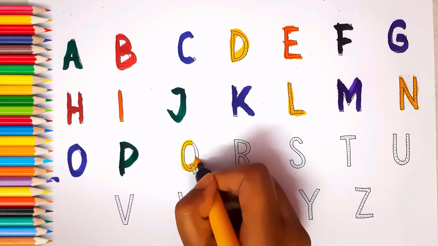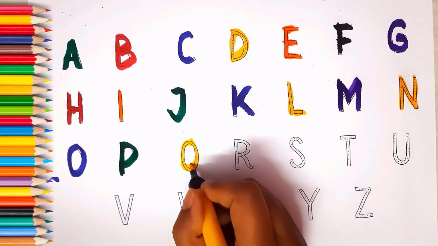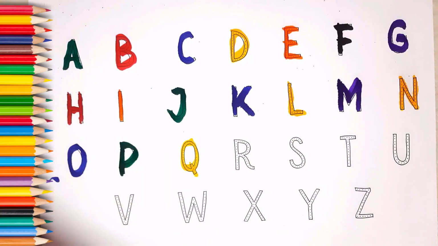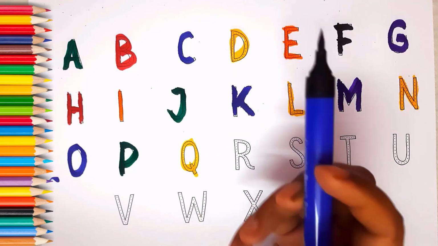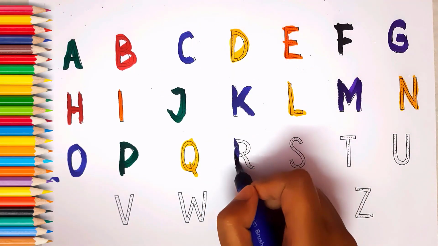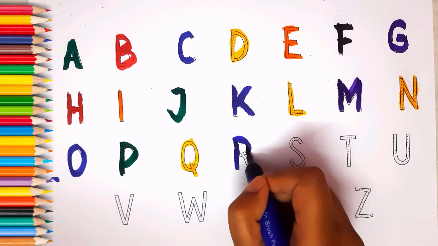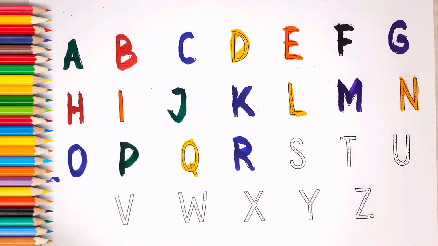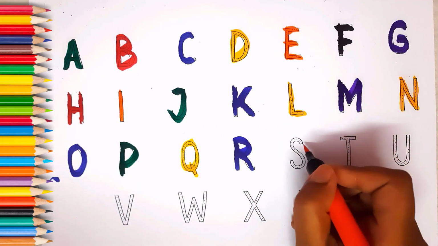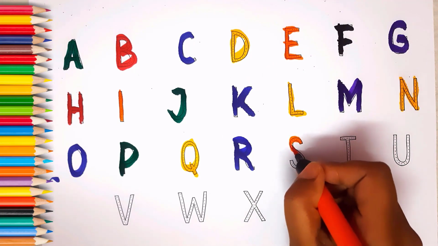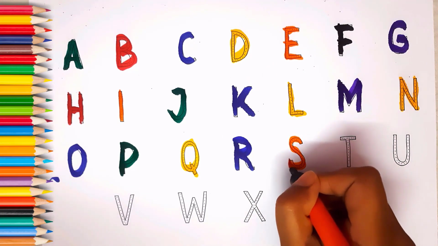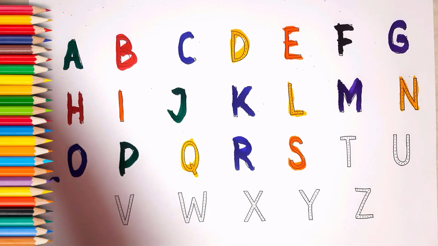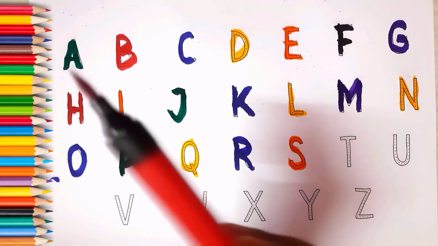Q. Q for queen, blue. R. R for rose, orange. S. S for sun, red.